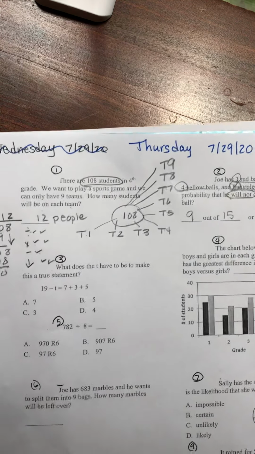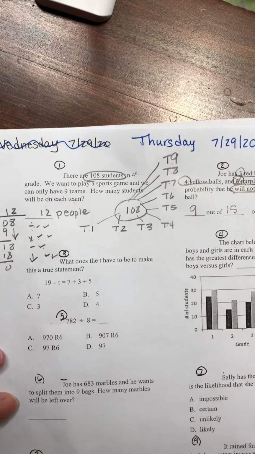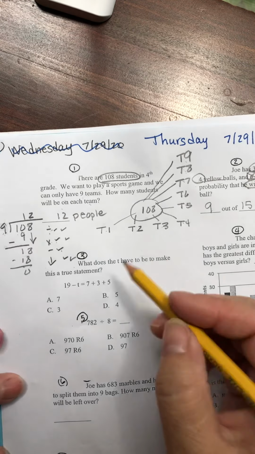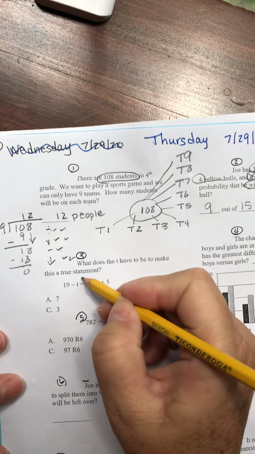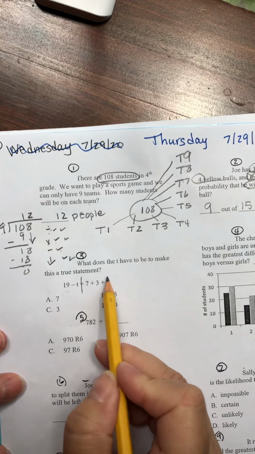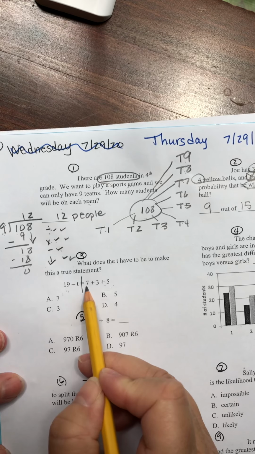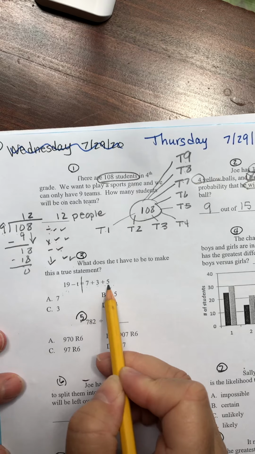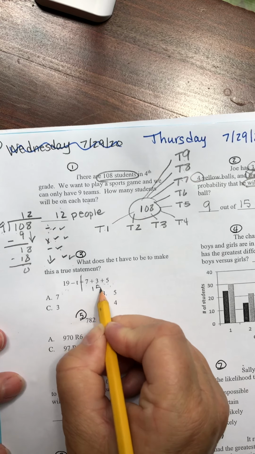Number 3, what does T have to be to make this a true statement? So again, think of this as a balance beam. We want both sides to be even. So first we have to figure out, what does this side equal? 7 plus 3 is 10. Plus 5 is 15, and we got another 15.